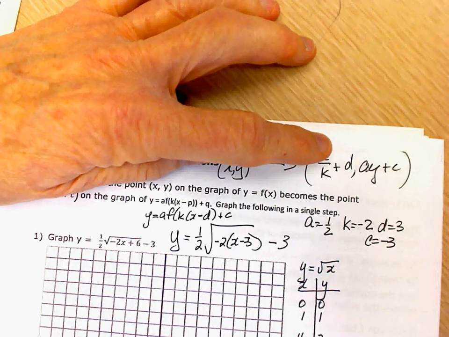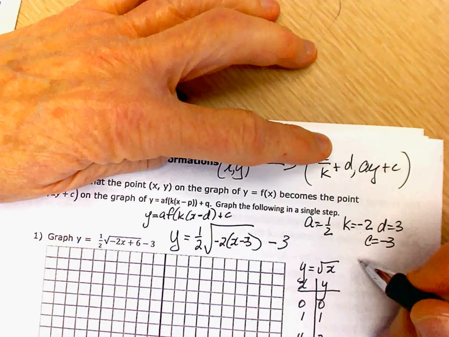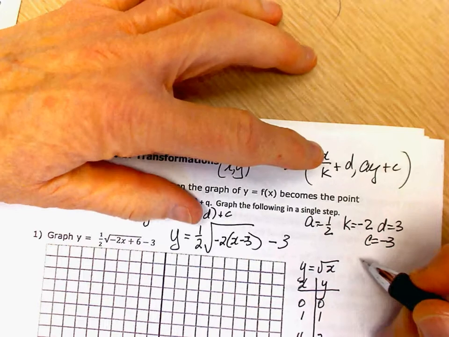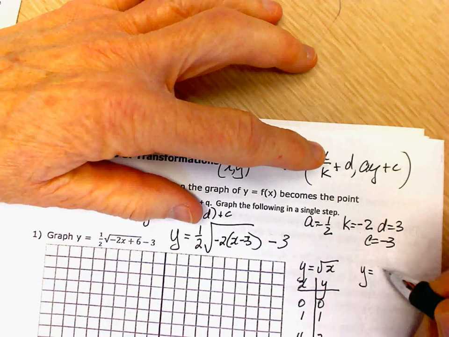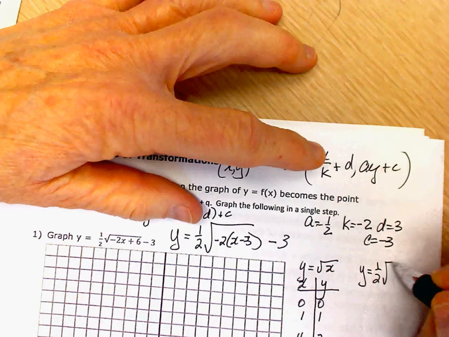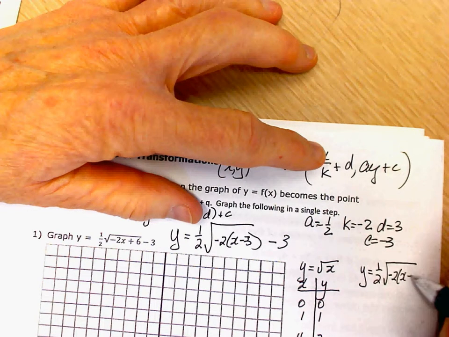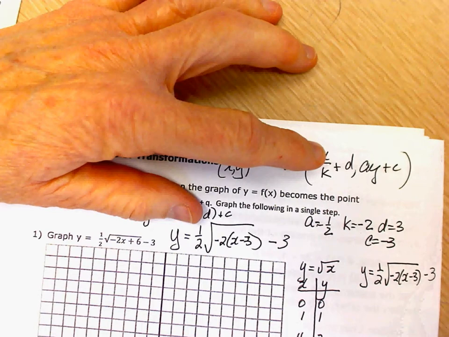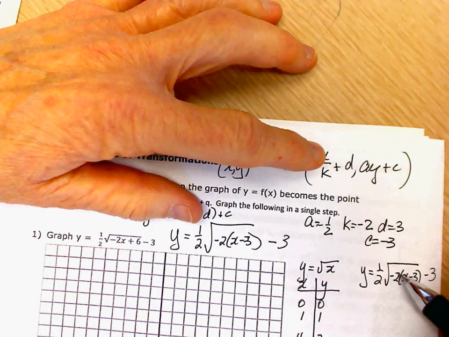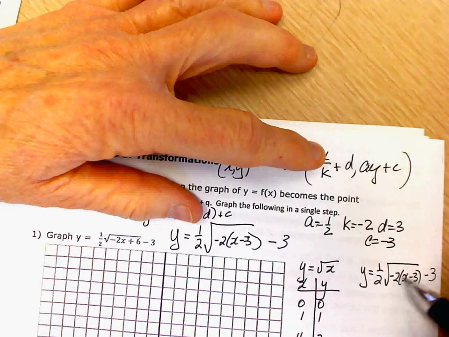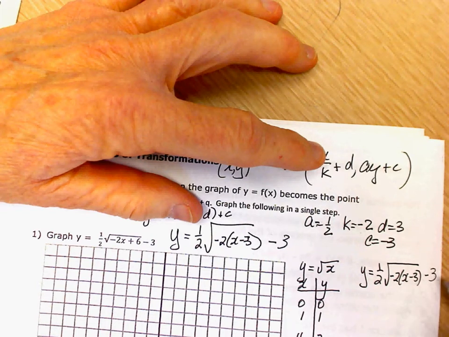Now, the transformed function, we'll just try to squeeze it in as best as we can: y equals 1/2 square root of negative 2 times (x minus 3), minus 3.